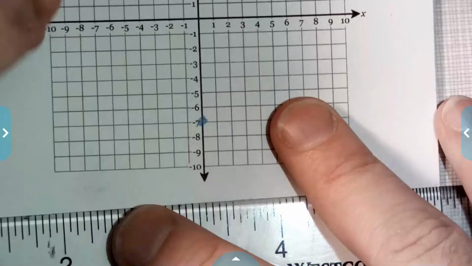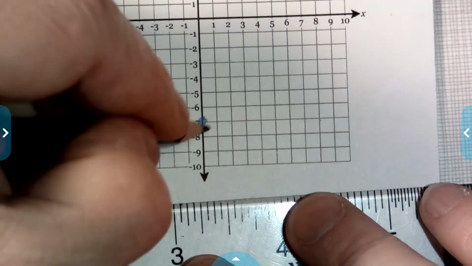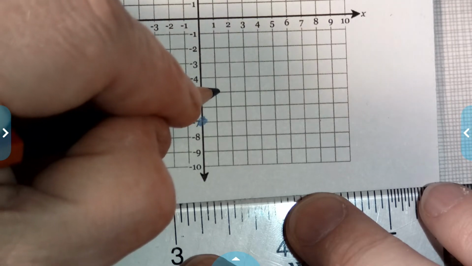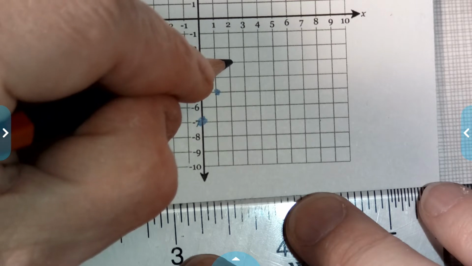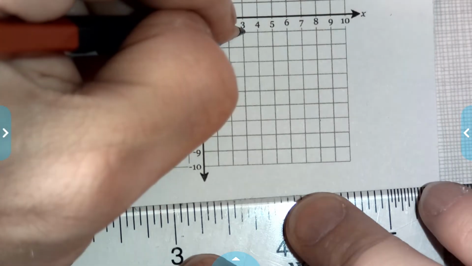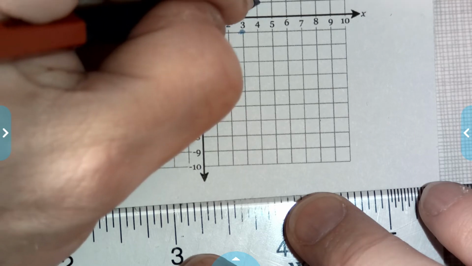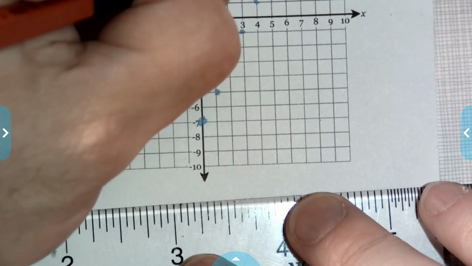And then it's 2x, so up 2 over 1. Up 2 over 1. Up 2 over 1. There's the intersection point.